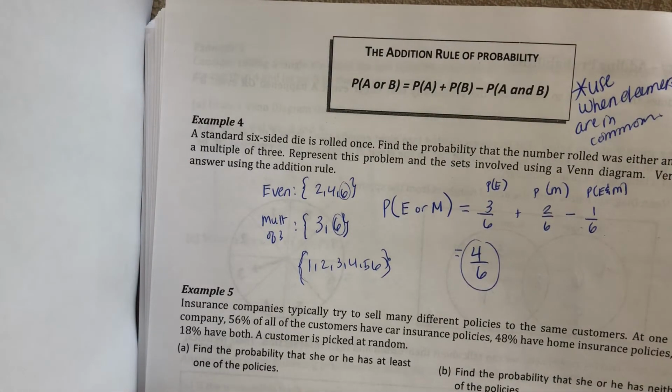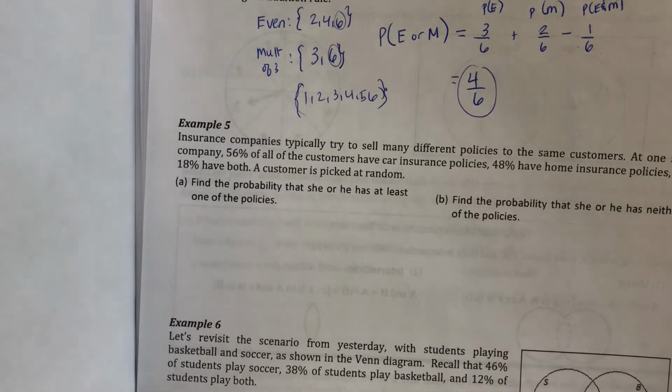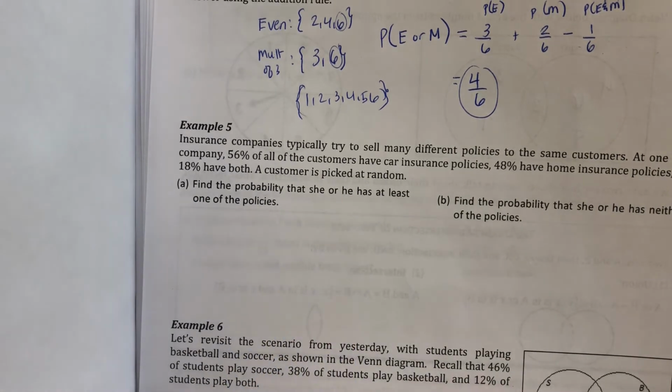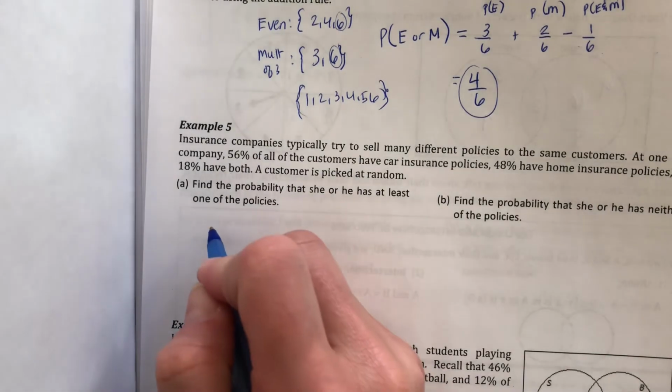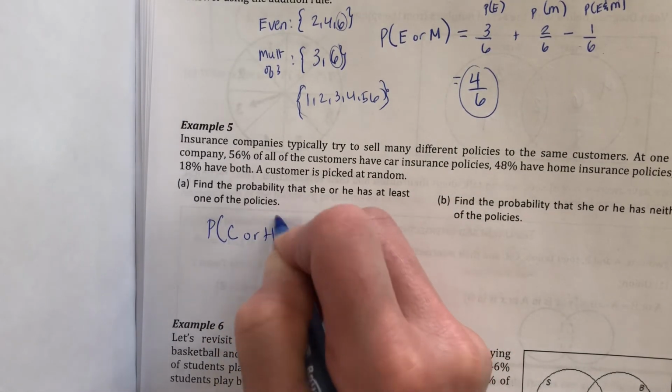So let's take a look at another example now. Example 5. Insurance companies typically try to sell many different policies to the same customers. At one such company, 56% of all customers have car insurance, 48% have home insurance policies, and 18% have both. A customer is picked at random. So we want to find the probability that she or he has at least one of the policies. So we're going to find the probability that they're going to have a car insurance policy or a homeowner's insurance policy.